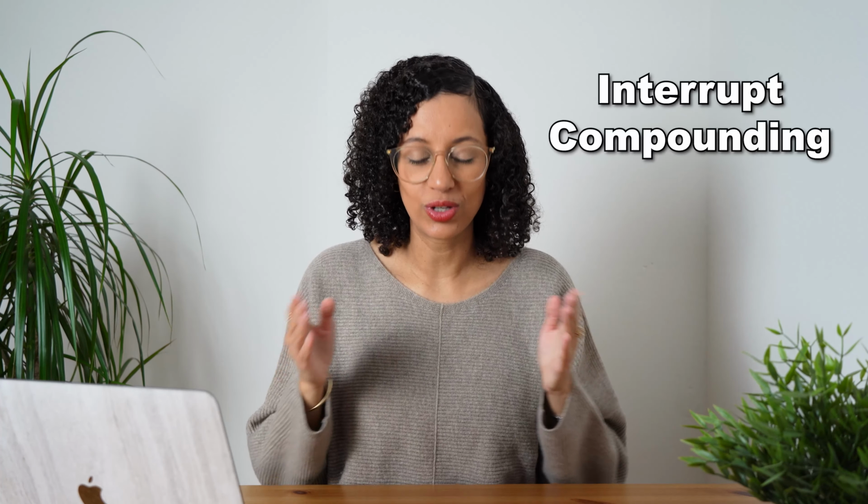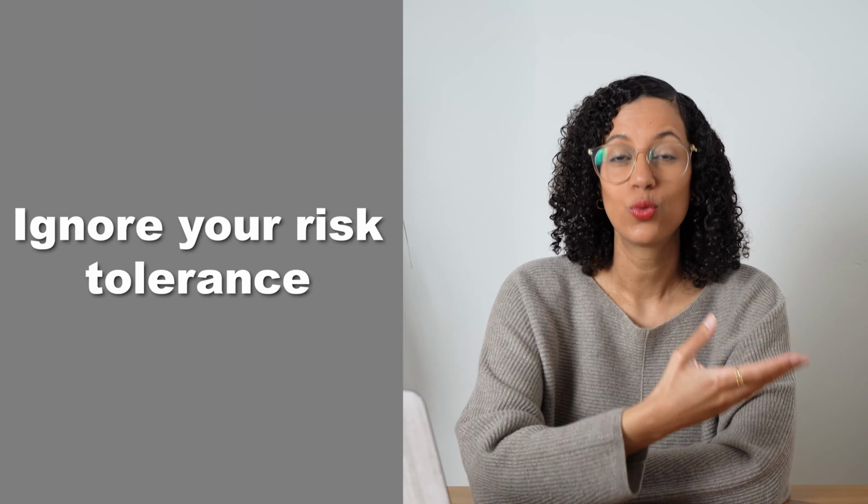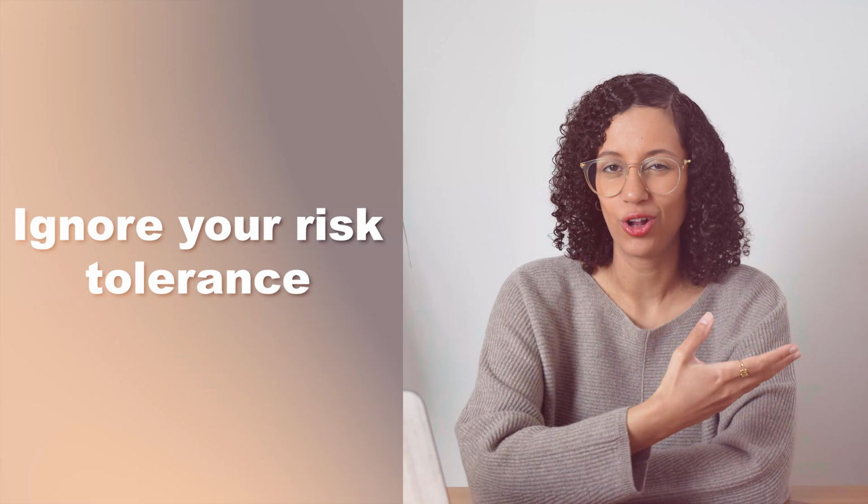Also, a mistake is to interrupt the compounding by taking the money out. That's why I'm so eager to say always start with the emergency fund so that you have money on the side when you need it. And for those of you who have already some experience with investing, ignoring your risk tolerance can also be a pitfall. So we talked about the equation of compound interest, and one component is the interest rate. Now, to maximize the compounding, you might be tempted to choose the highest interest rates you can find, but that will mean choosing risky investments.